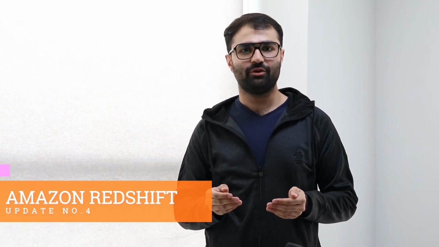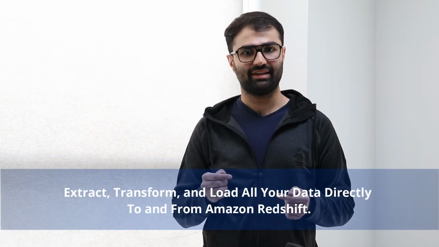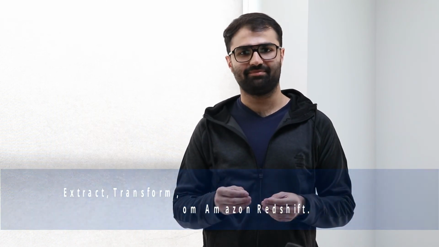Now, with the new out-of-the-box connector for Amazon Redshift, connecting your source and destination objects directly to Amazon Redshift has never been easier. Simply drag and drop to the workflow and add in your credentials for Amazon Redshift. Now, you can extract, transform, and load all your data directly to and from Amazon Redshift.